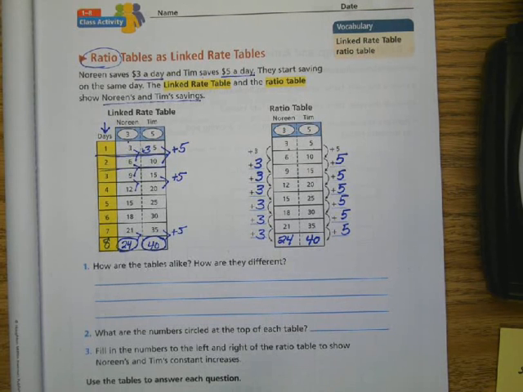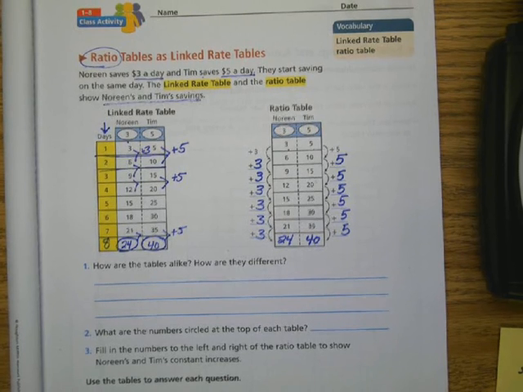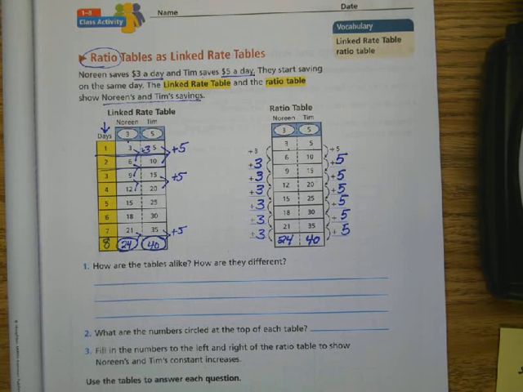Okay. So let's look at number 1. How are the tables alike and how are they different? Work with the partner next to you and see if you could write a couple sentences. How are they alike? How are they different? The only difference is that they're showing two different things. Write your sentences after you talk to your partner. What do you think?